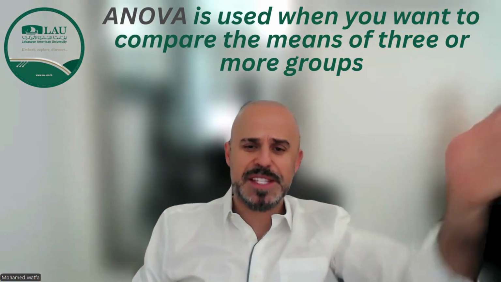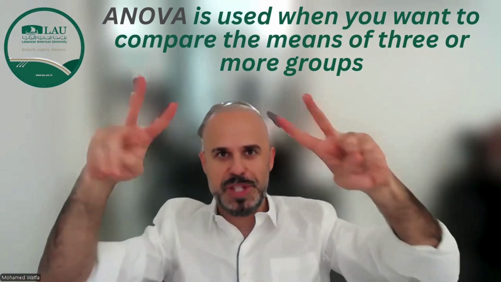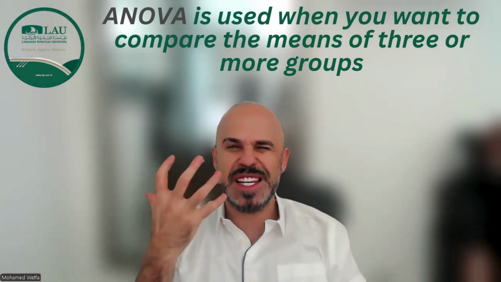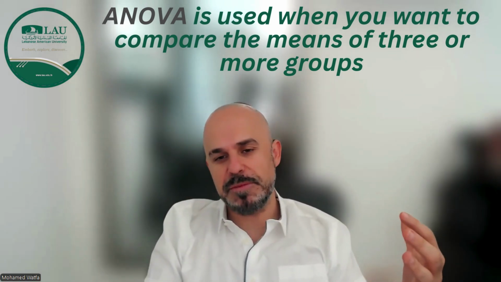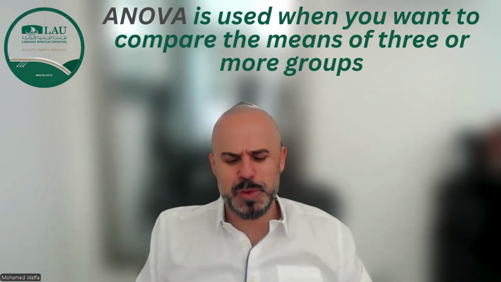ANOVA test, which I kind of implied 2 seconds ago, is the same as the t-test, but I'm comparing the means of 3 or more groups, not only 2, to see if there is a statistically significant difference between them. So I'm comparing means like the t-test, the averages, because that's what we usually compare.